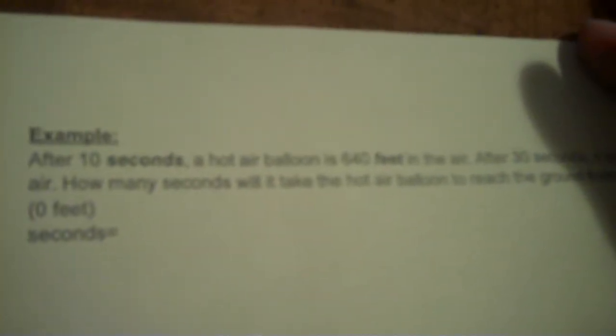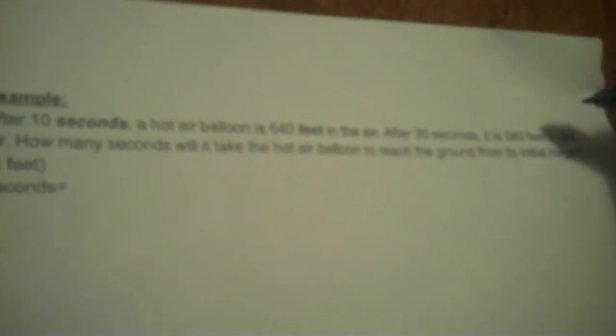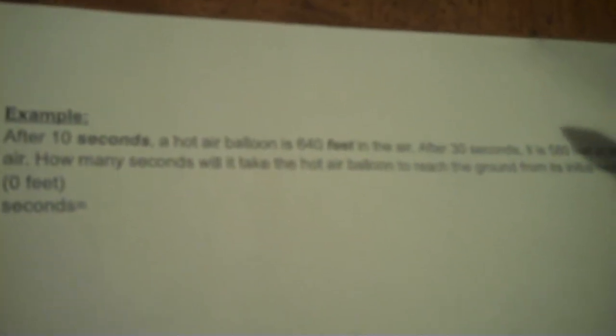After 10 seconds, a hot air balloon is 640 feet in the air. After 30 seconds, it is 580 feet in the air. How many seconds will it take the hot air balloon to reach the ground from its initial height? Okay, so you're finding the seconds right there. I accidentally put it right here. If you want to put it down here, great. Okay.